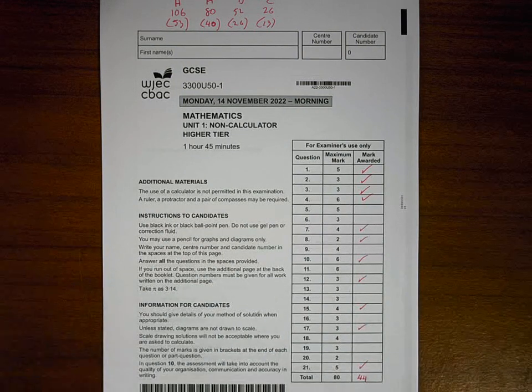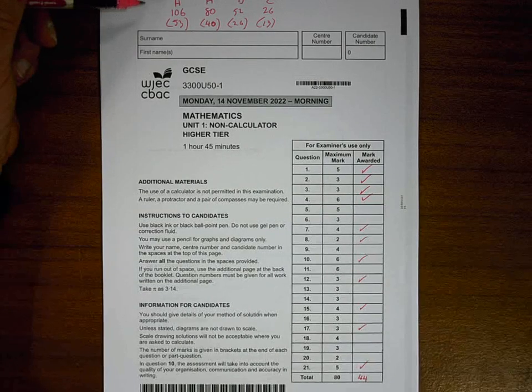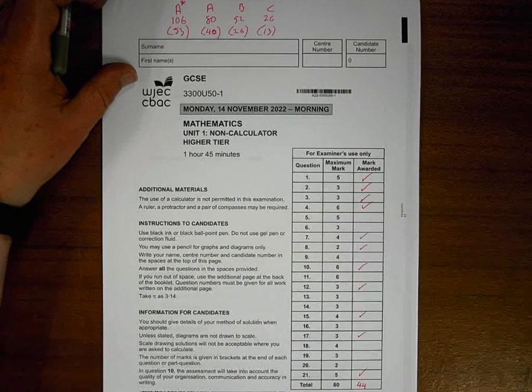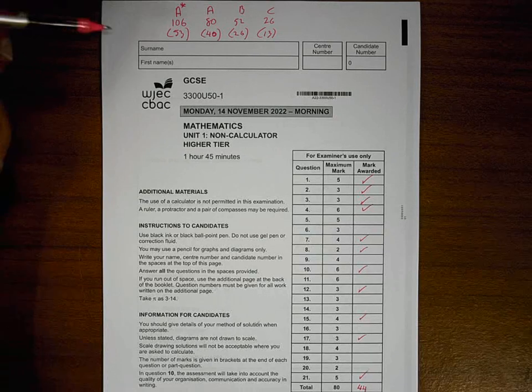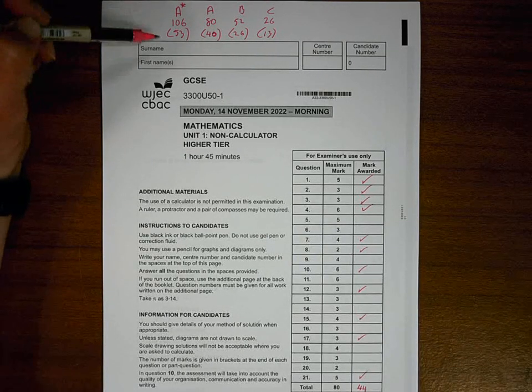Okay, so here are my worked solutions for the November 22 maths paper 1. It's non-calculator. Put at the top just a reminder of the grade boundaries that you need to be mindful of when you're looking at what you're working through.